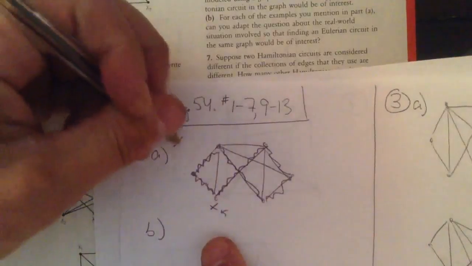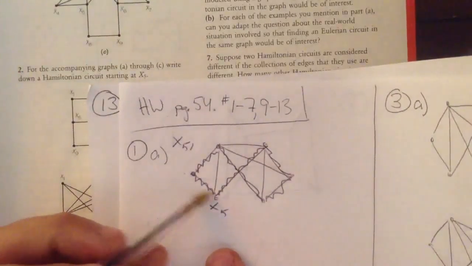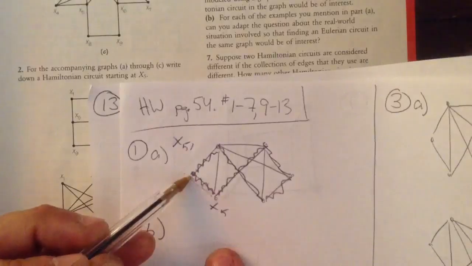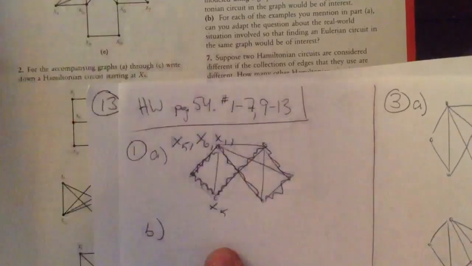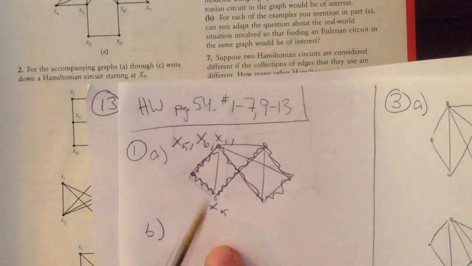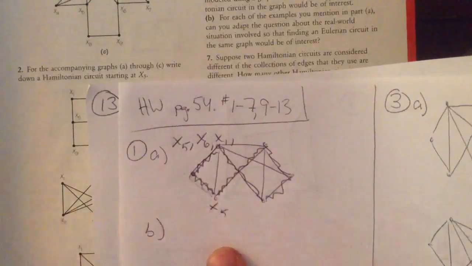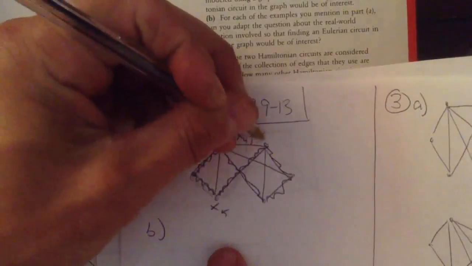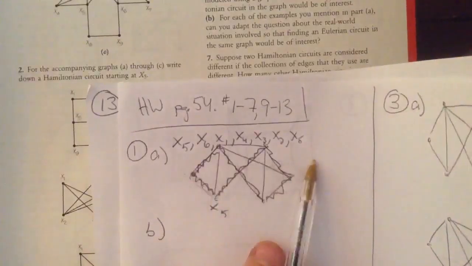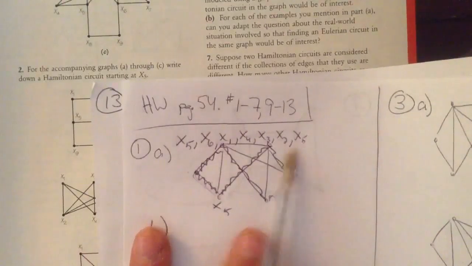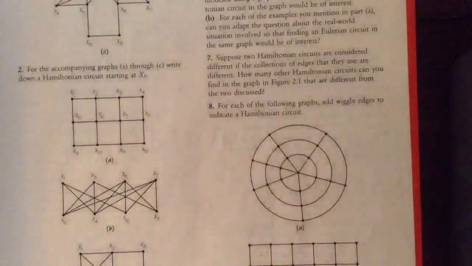So if I start at x5, that Hamilton circuit goes x5, I'll go around this way. So that vertex is x6 and then x1, and then from x1 I'm going down to x4, 3, 2, and back to 5. x4, x3, x2, and back to x5. This is a Hamilton circuit starting and ending at x5 because you have to start and end at the same place.